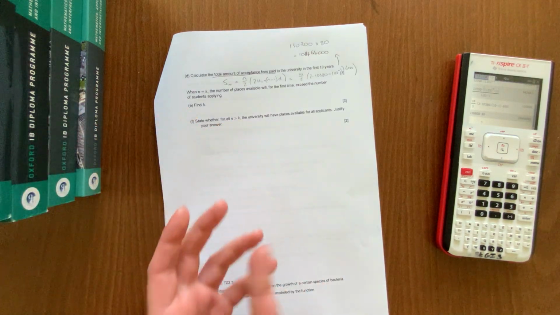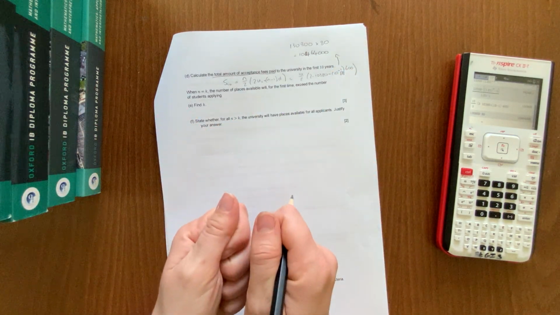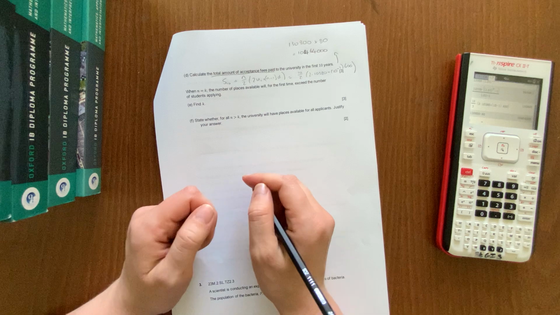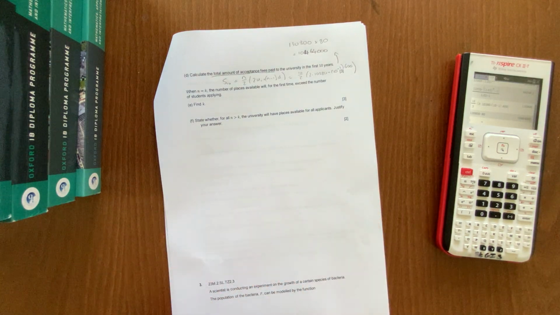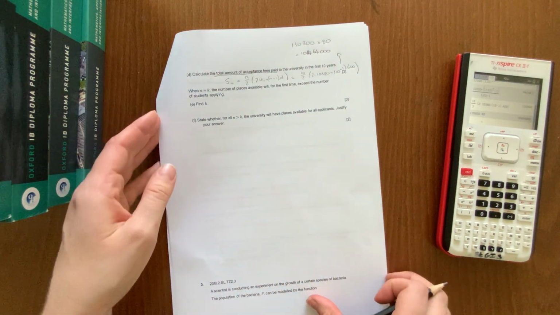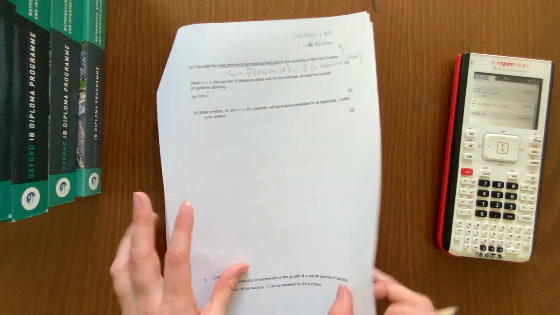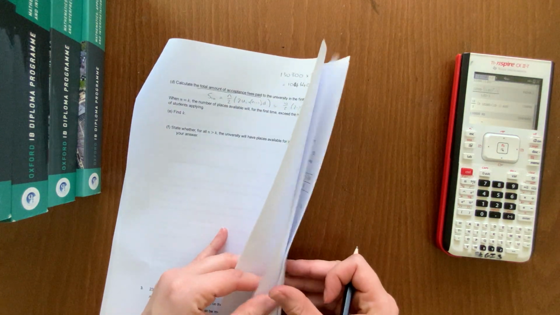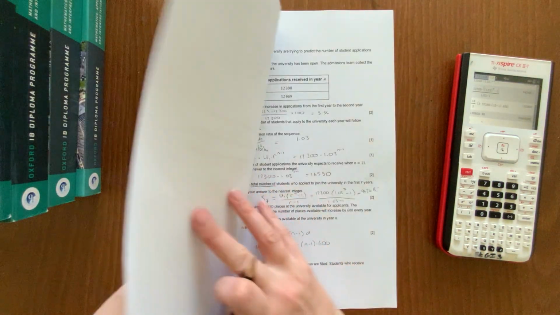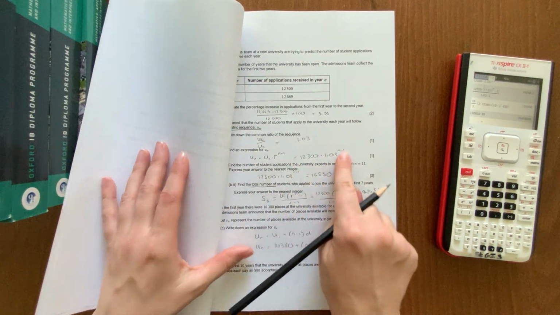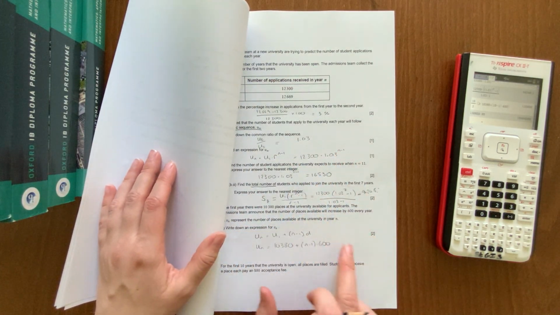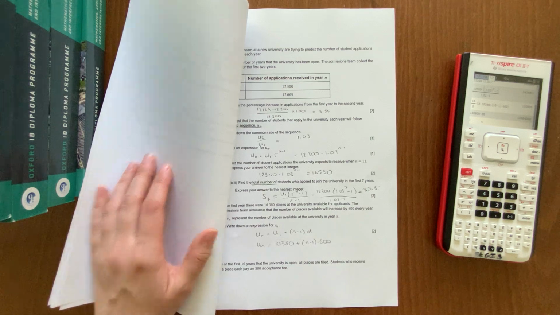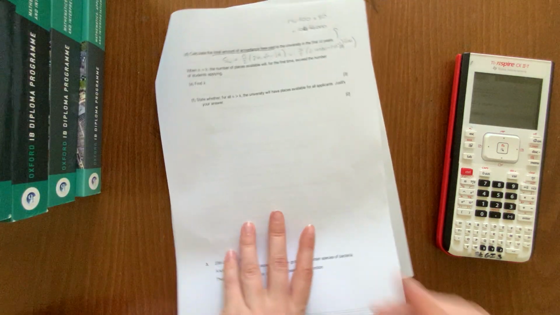Remember, if we want to know when does it exceed it, we're really interested in that place where they cross over, and the place where they cross over is when they are equal to each other. So I'm going to take those two sequences that I had in the first part of my question, so this one here and this one here, and we're going to put them equal to each other.